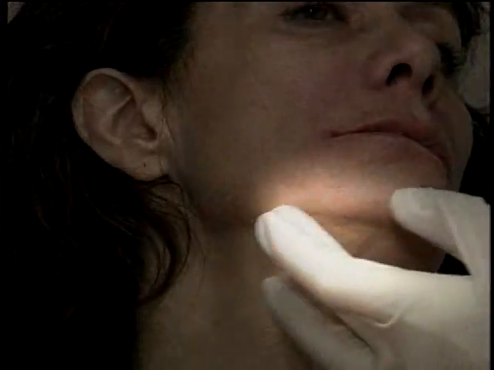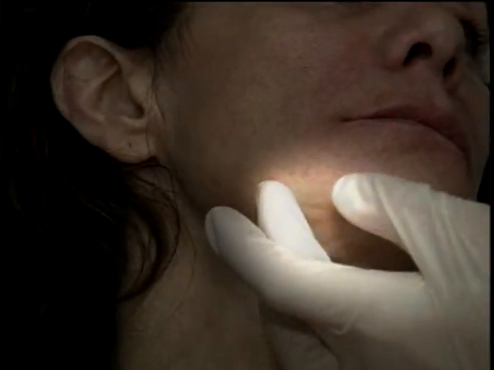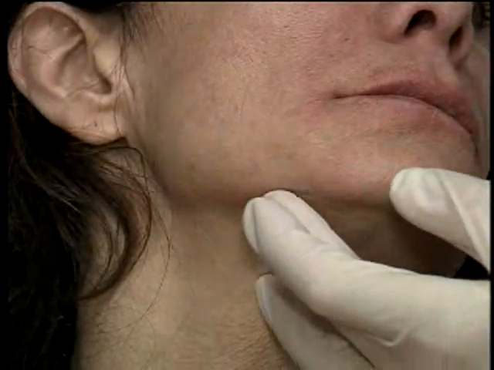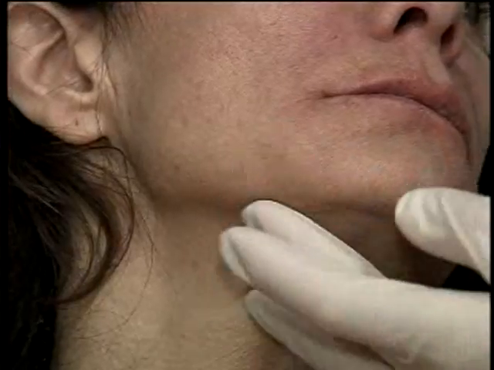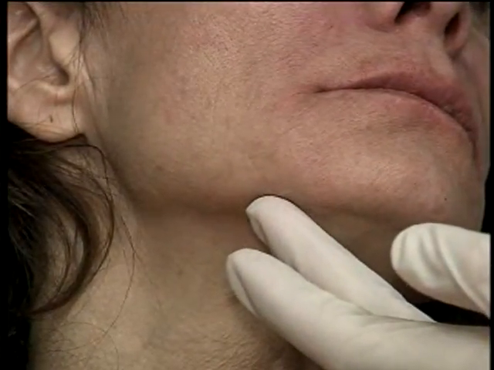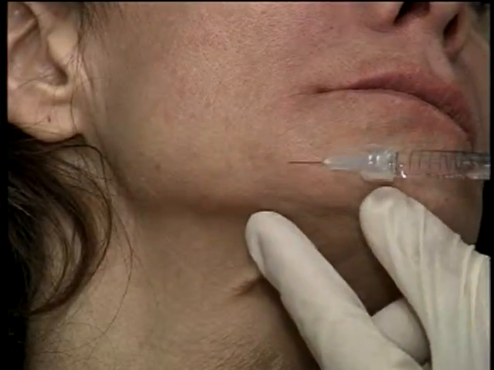So the pre-jowl sulcus is right in this area right here. Here's the jowl, and this is the pre-jowl sulcus. So this is another area that we will treat. When we treat this area, you want to make sure you get underneath the border of the mandible, because you have to put a little bit underneath here to make sure you treat it appropriately. Now she doesn't have significant pre-jowl sulcus, so we'll just put a little bit in there.